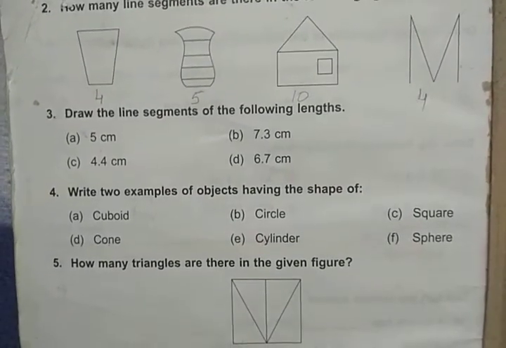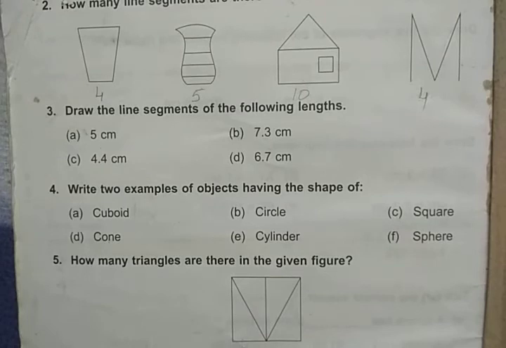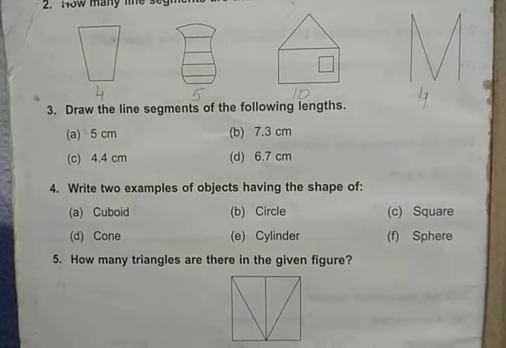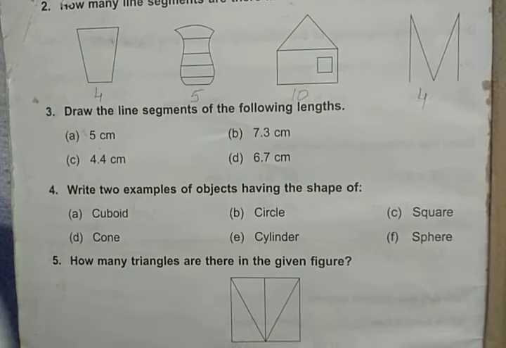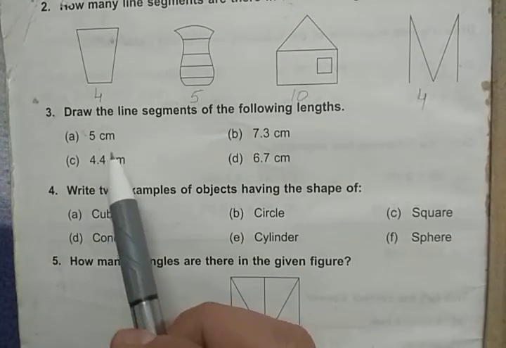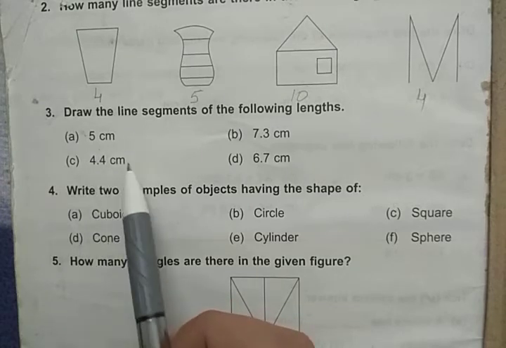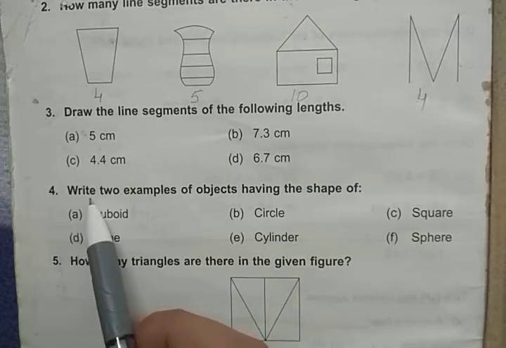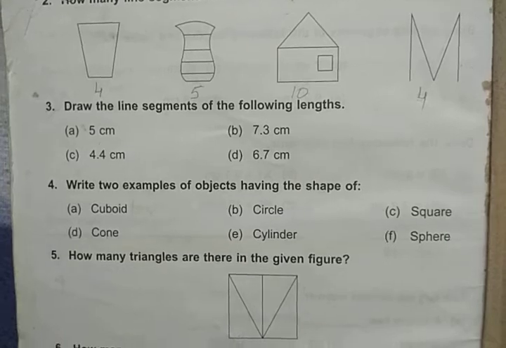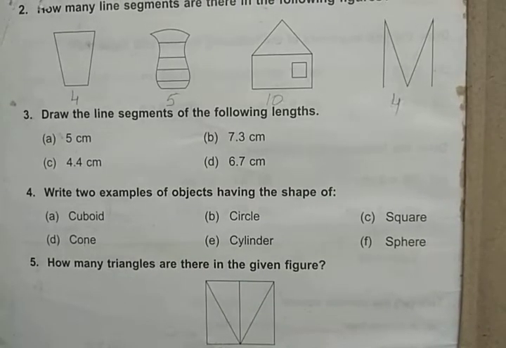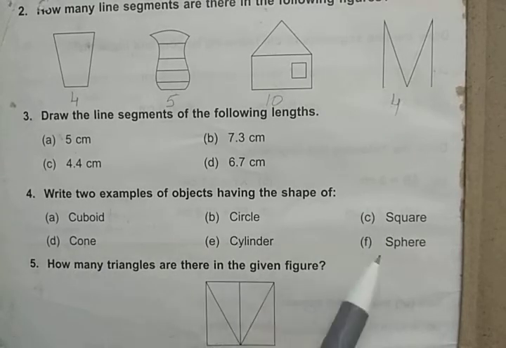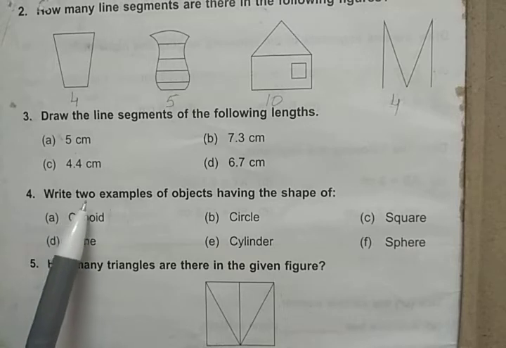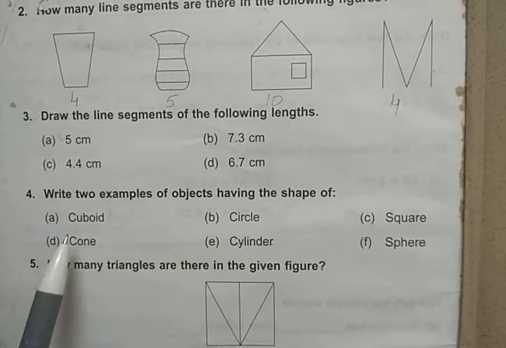Now draw the line segments of the following lengths. In the previous video we learned how to draw or construct a line segment of a given length. So try to do it yourself. It is very easy. And next is: write 2 examples of objects having the shape of cuboid, circle, square, cone, cylinder and sphere.